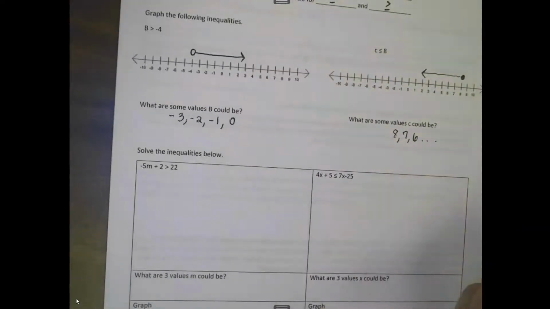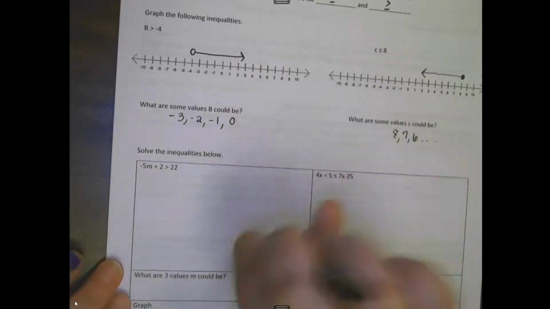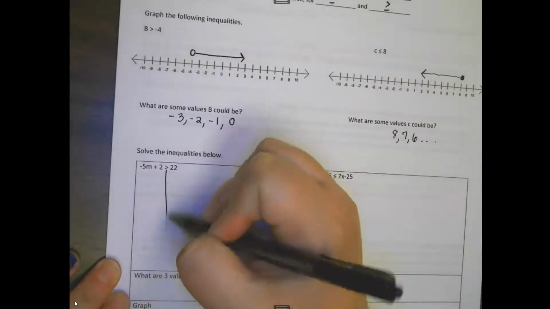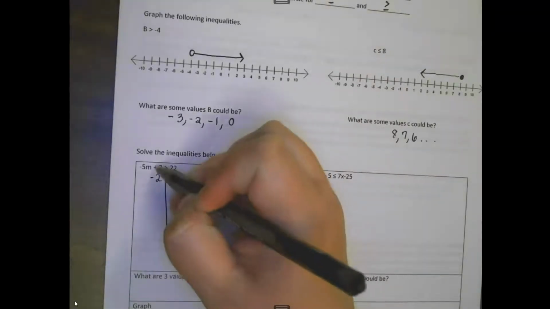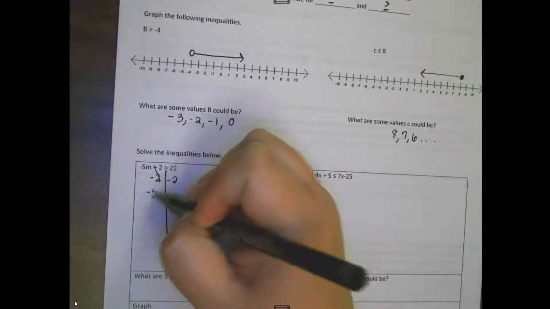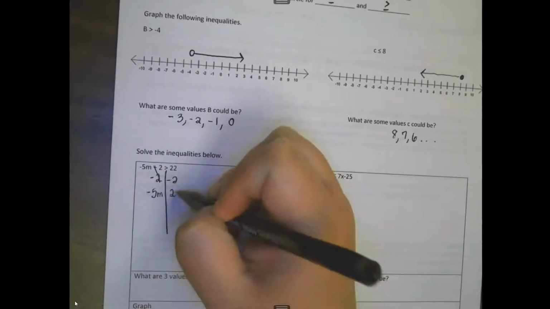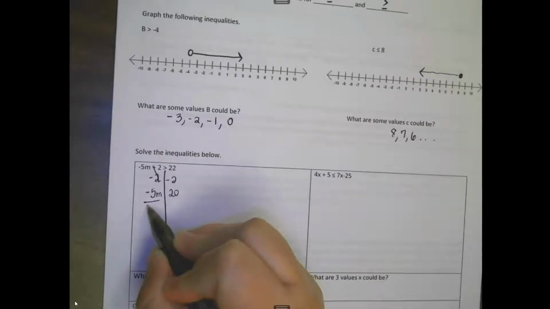Alright, let's look at solving some inequalities and then graphing them. So we're going to draw a line. We don't have parentheses. We have variable on only one side. We have nothing to combine. So I'm going to subtract 2 from both sides. This leaves me with -5m and 20. Divide both sides by -5.